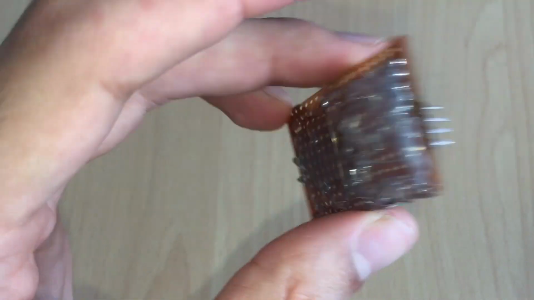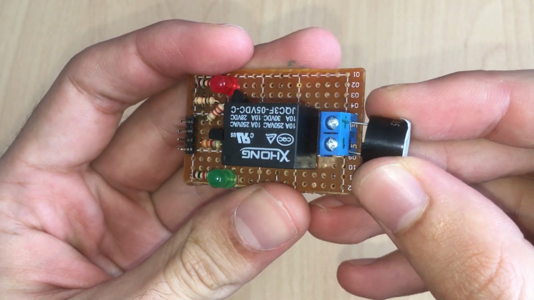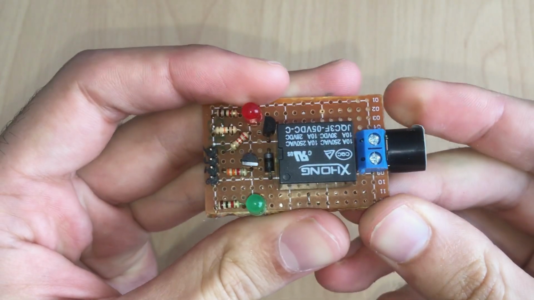As a final test, I mounted a buzzer on the output terminal of the board and tested both active low and active high pins to check if everything is okay. And here is the result.